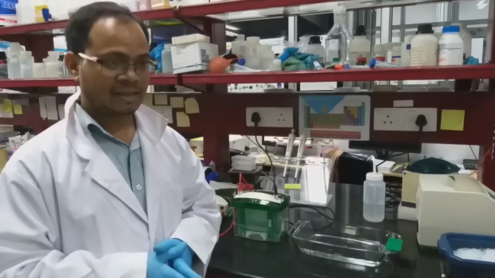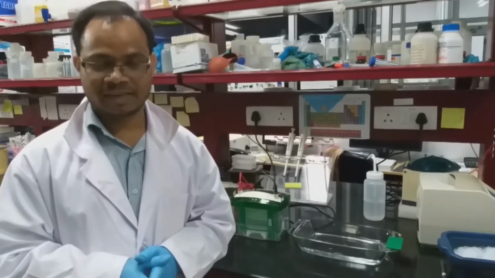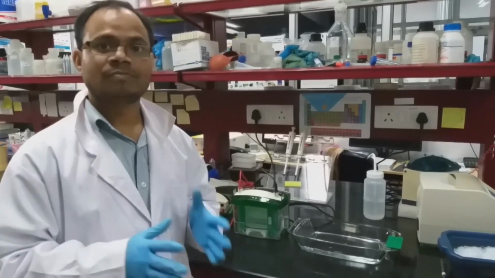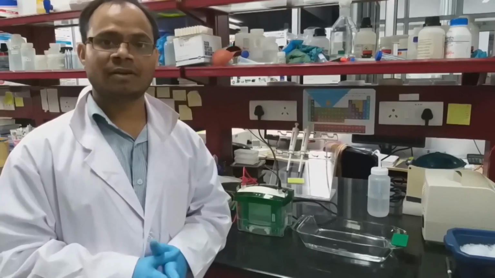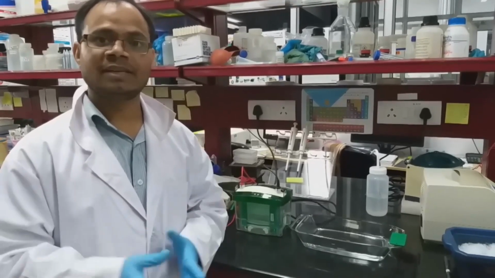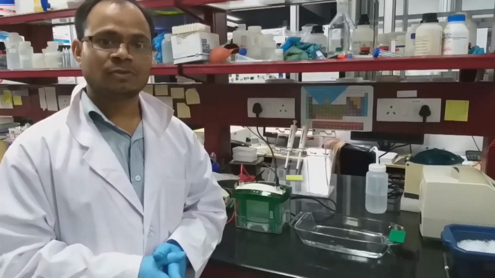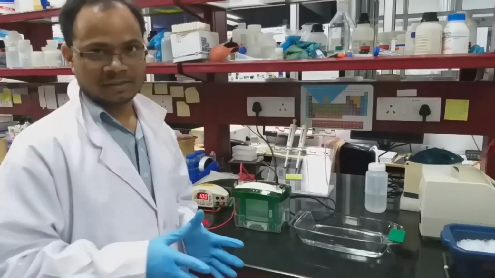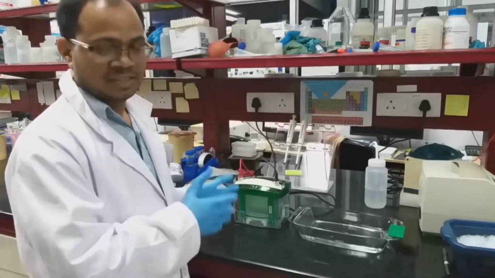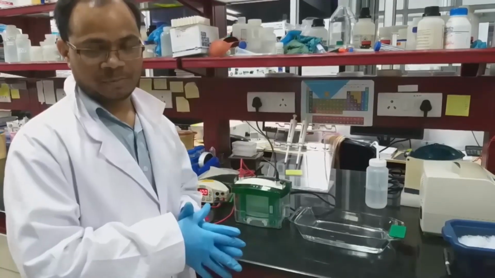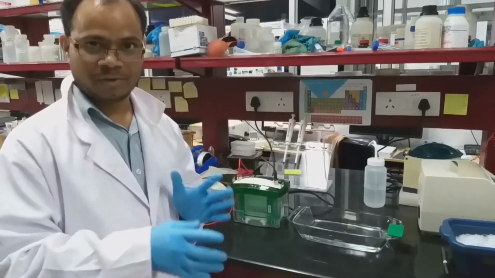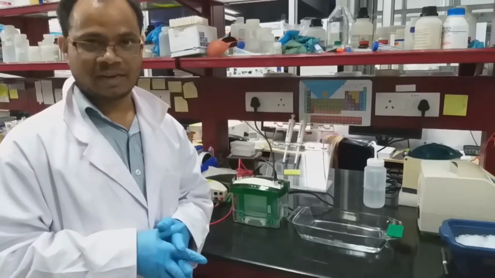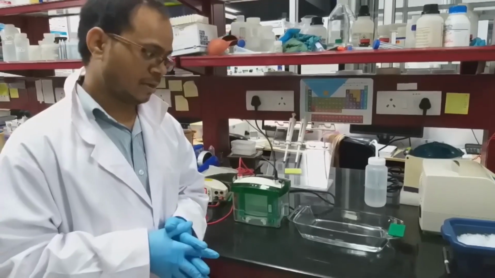But the simplest way is to stain the gel for 2 hours and then destain overnight. So I am going to show the simplest way. First we will stain in Coomassie brilliant blue staining solution, then we will destain in methanol water solution containing acetic acid.